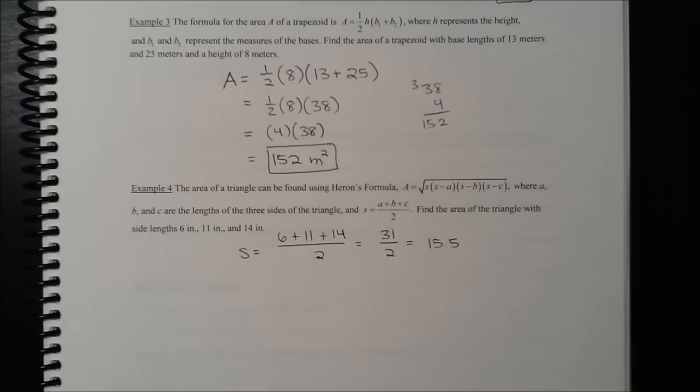Okay, so this we are definitely going to want to use a calculator for. So we've got that 15.5, which is obviously a decimal, or you could have left it in fraction form. And then to top things off, our formula involves a square root. So there's kind of a lot going on in that formula, and we are definitely going to want to have a calculator to do that, okay? So let's plug everything in.